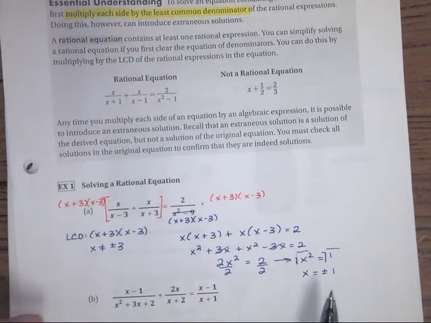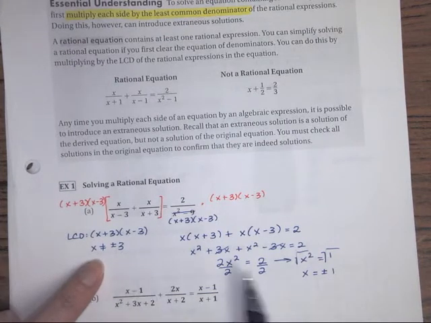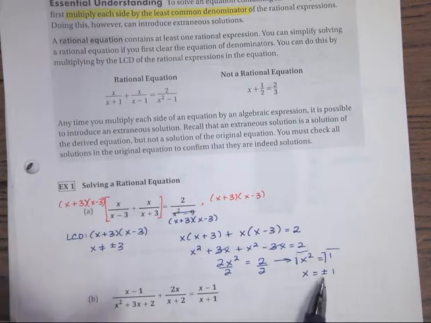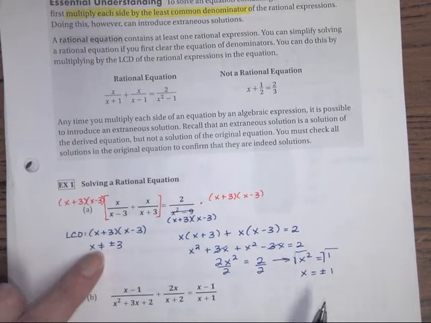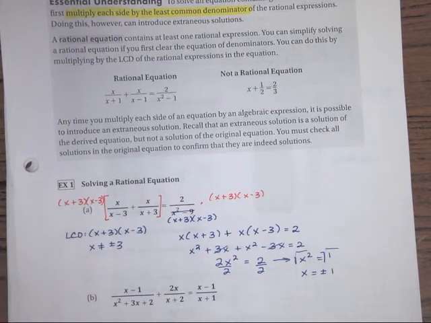Okay. Now, what we have to check for is that the answers we got aren't one of our excluded values, and they aren't. So these are going to be good answers. If we got an answer that was the same as one of these, it would be extraneous. It can't be a solution because we've already said x can't be these things.